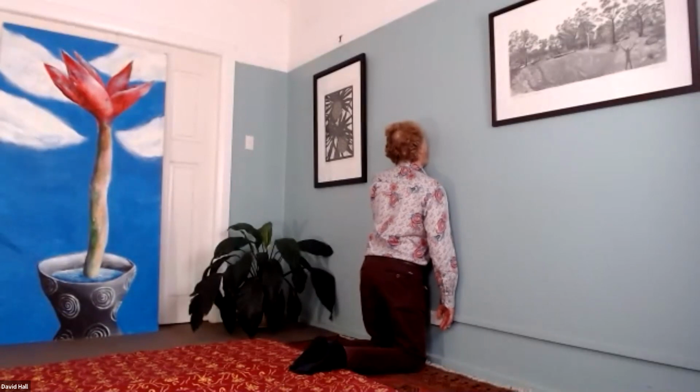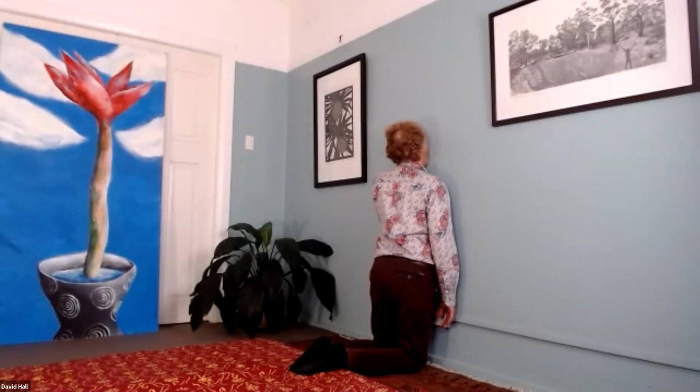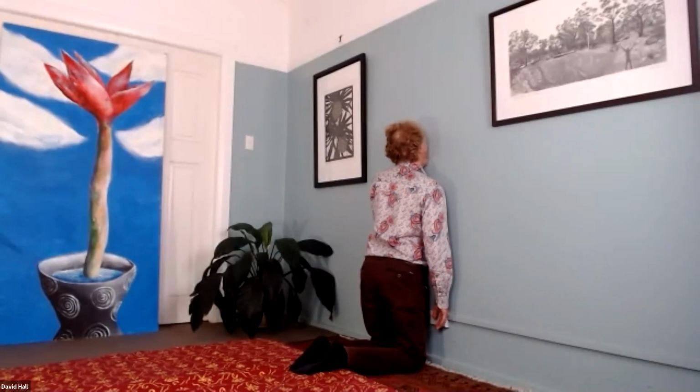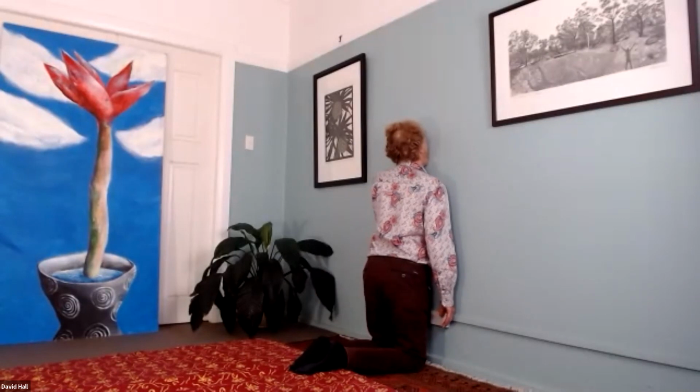You're relaxing around the back of your body. But you're also relaxing the front. And think from your nose and your chin and your upper teeth out to the sides and back to the midline.